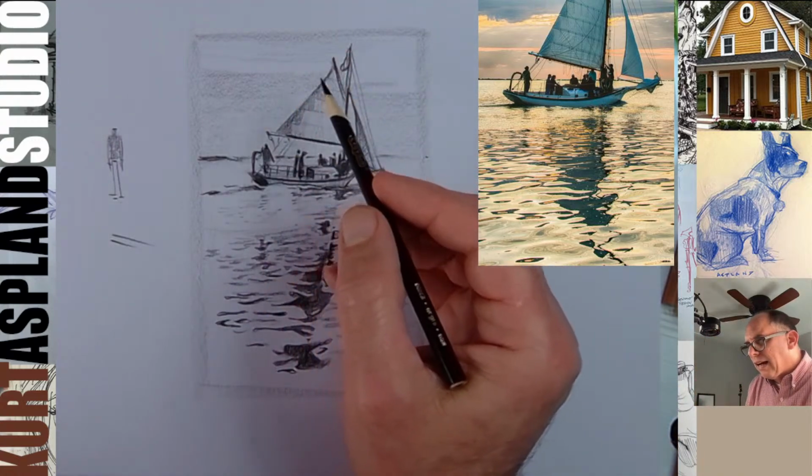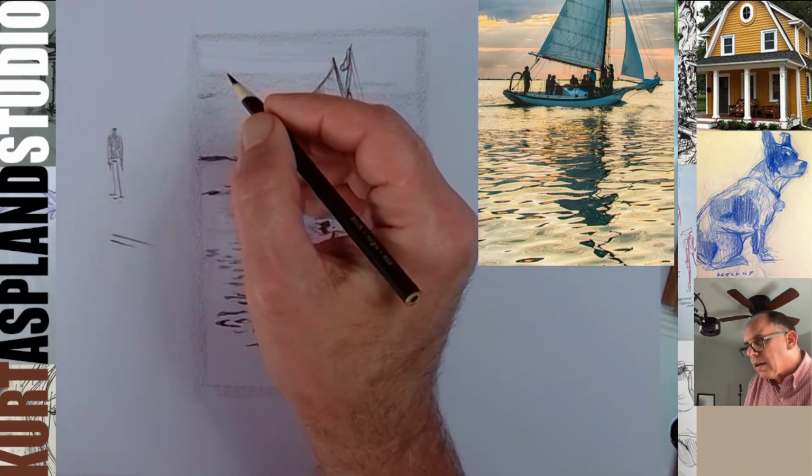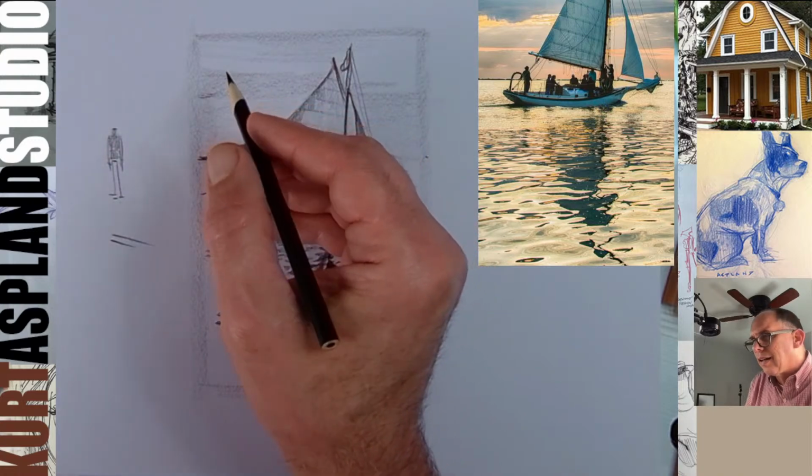Okay, back to this cloud. Now this cloud is dark here in certain places, so I'm going to darken it in a little bit on the bottom.